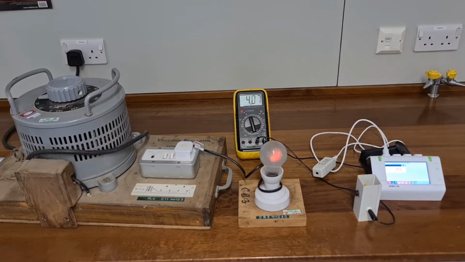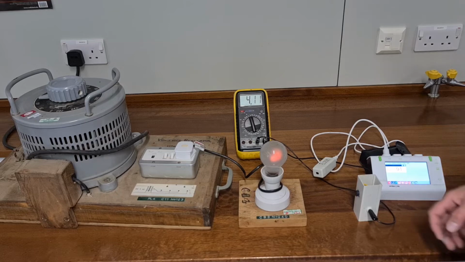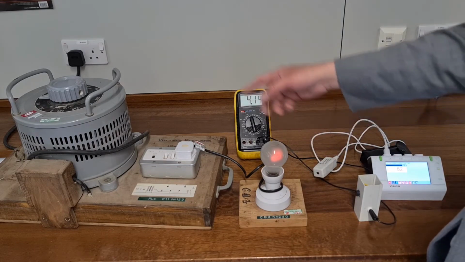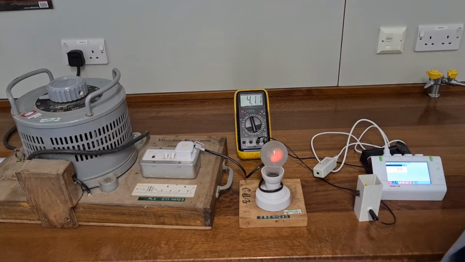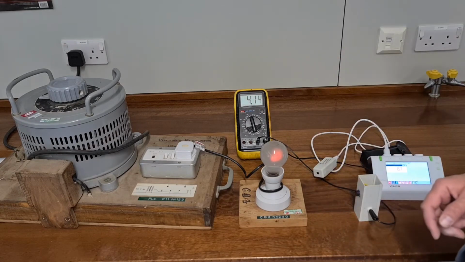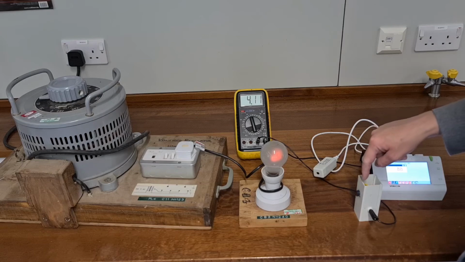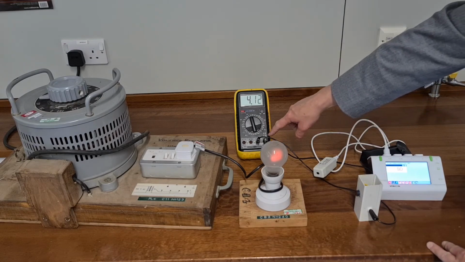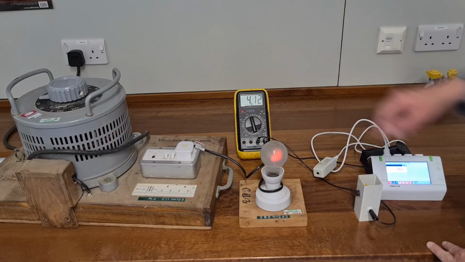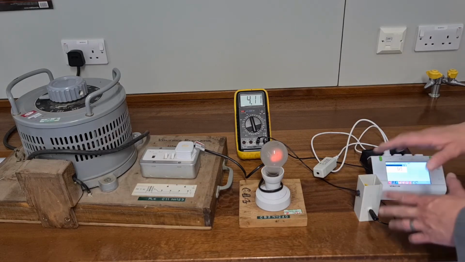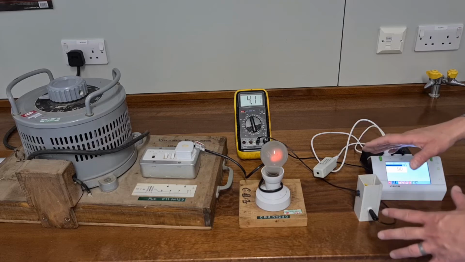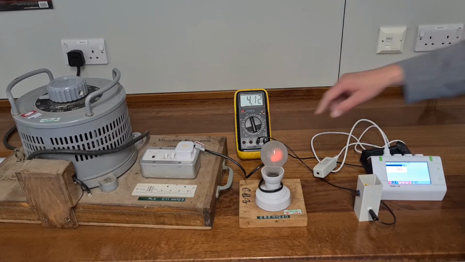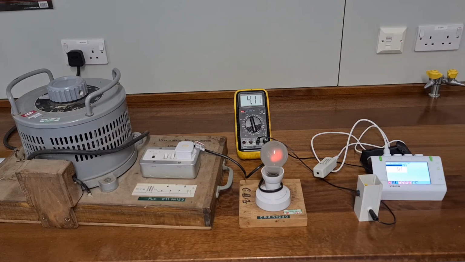So here is the setup. What I've got is a source of light, this light bulb here. It's connected to a variac, which is just a ginormous dimmer switch. What I have just here is an LDR, and I've connected it to the ohm meter connection on my multimeter. Now, the resistance in this is different to the resistance in the thermistor, so I've had to change the scale. I'm now in kilo ohms rather than mega ohms.